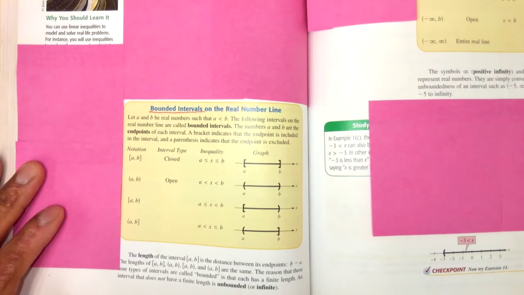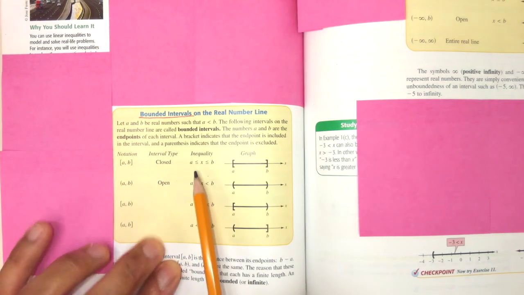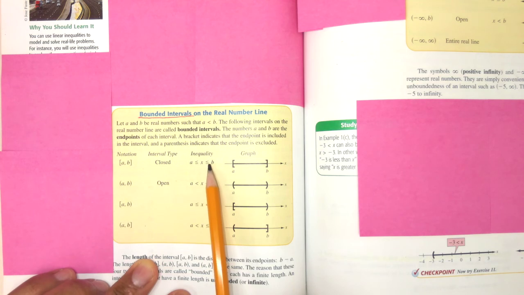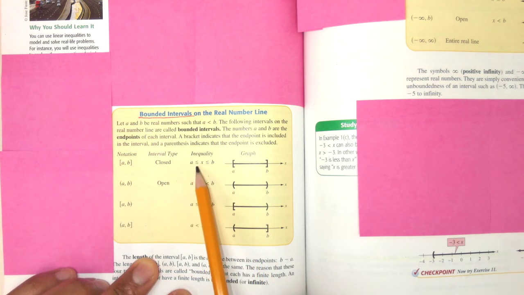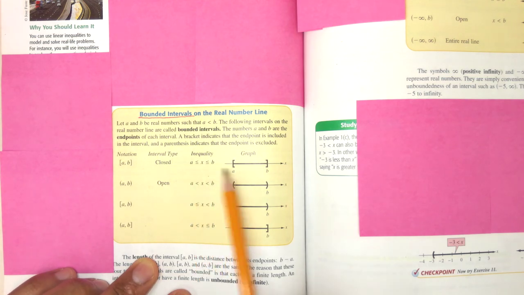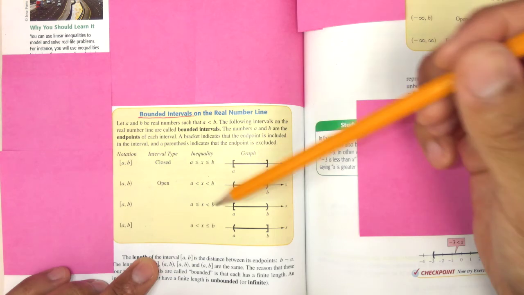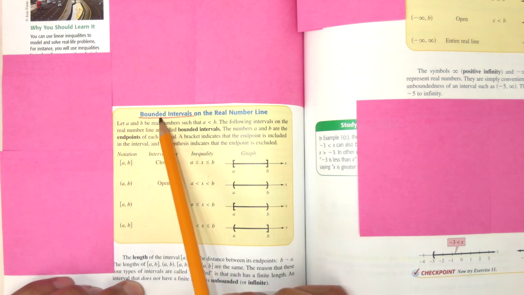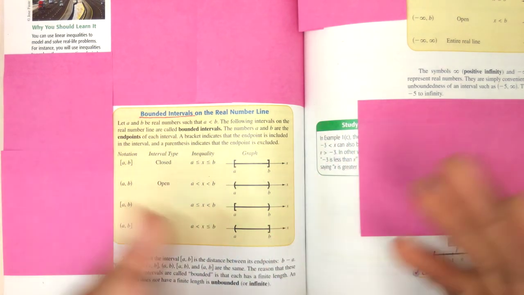And then over here, if we're talking about bounded intervals, you have pretty much a better example. If you have an inequality like a is less than or equal to x, which is less than or equal to b, that just means that a is going to be your endpoint on the left, and b is going to be your endpoint on the right. All that means is that this is going to be a closed interval. It uses brackets, and it is also going to be a bounded interval. Bounded intervals are going to be trapped within two endpoints.